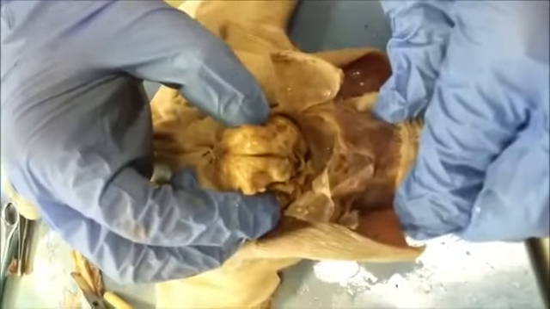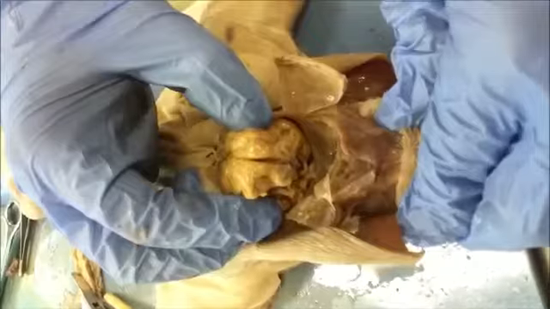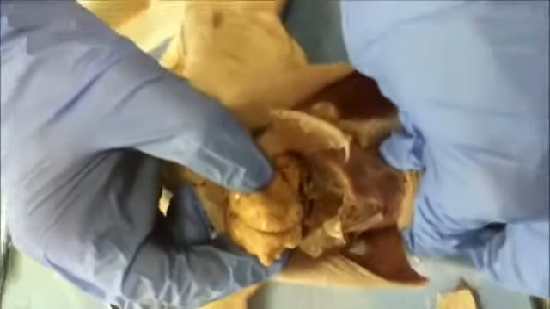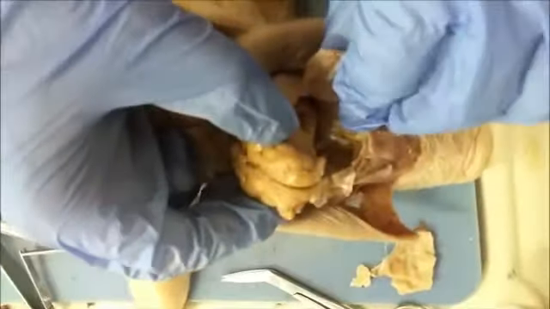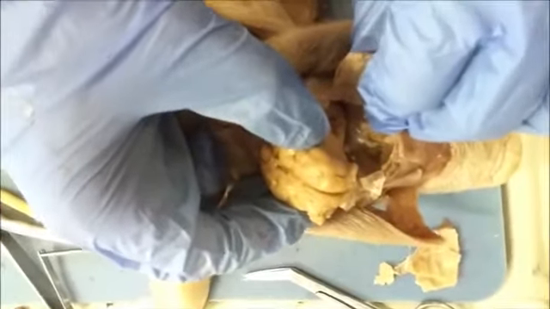Here are the olfactory bulbs in the pig, and inside the skull is where they attach to. Right there.